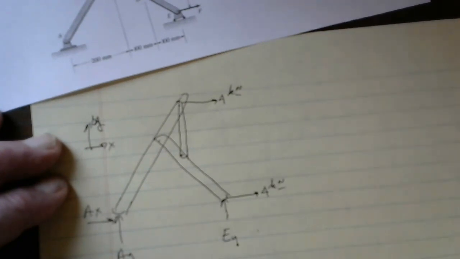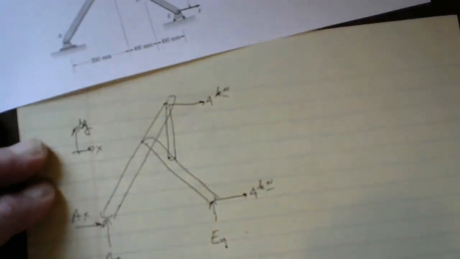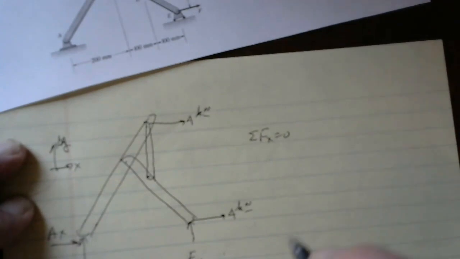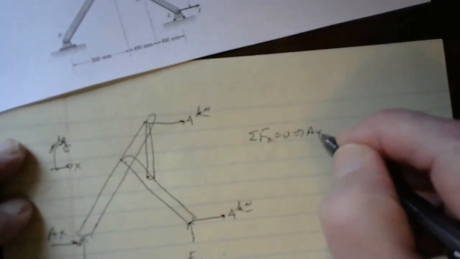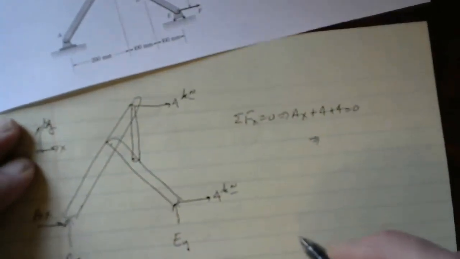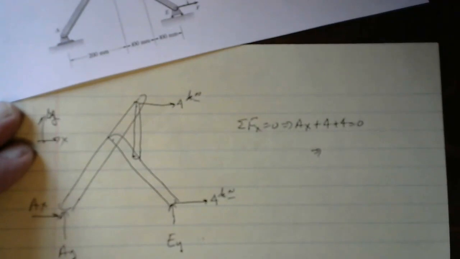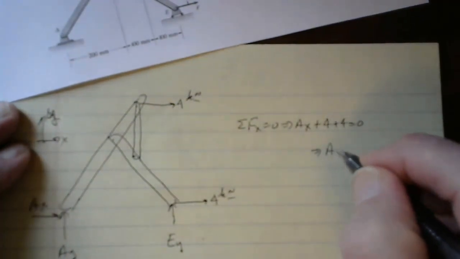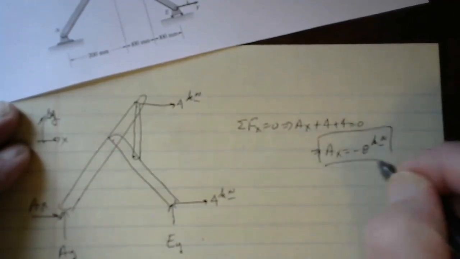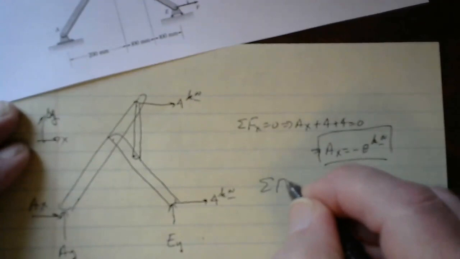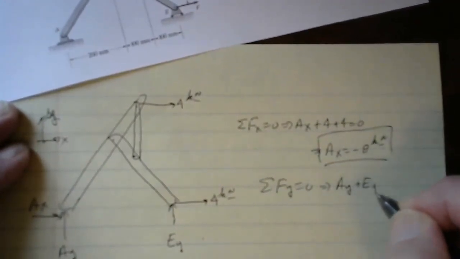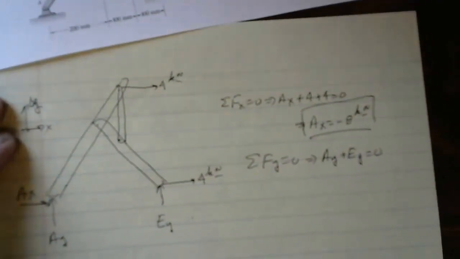So for the entire frame, 3 unknowns and 3 equations of equilibrium, so I know I can get them all. Sigma Fx equals 0 tells me AX plus 4 is equal to 0, so AX is minus 8 kilonewtons. Sigma Fy equals 0: AY plus EY is equal to 0. I can't get those explicitly from the y equation.